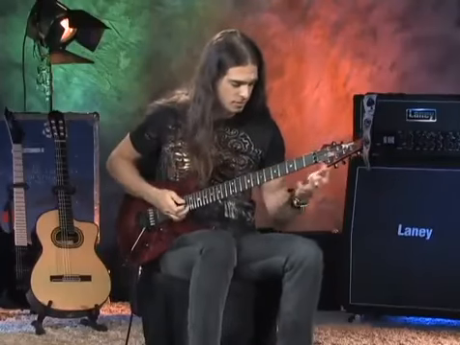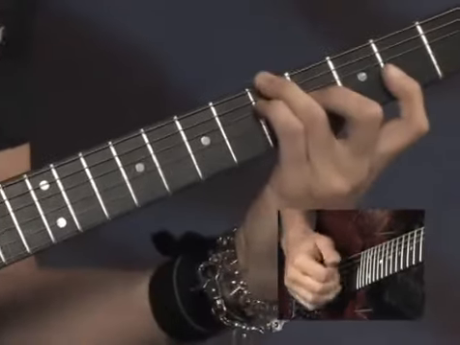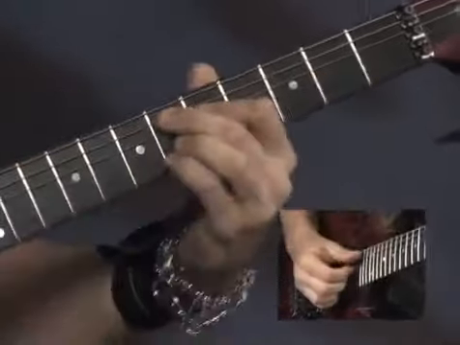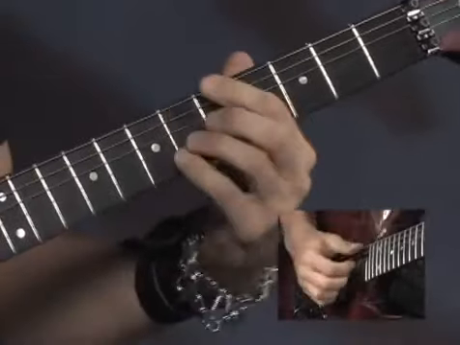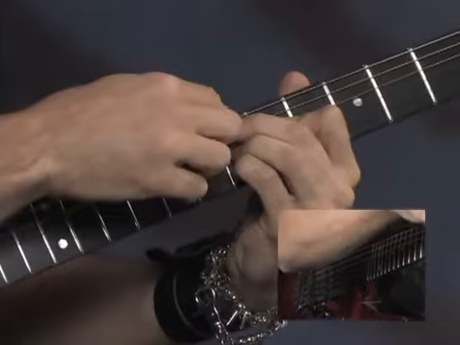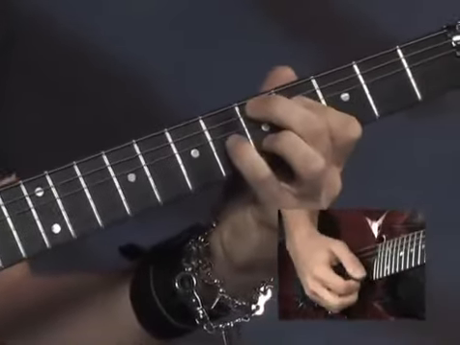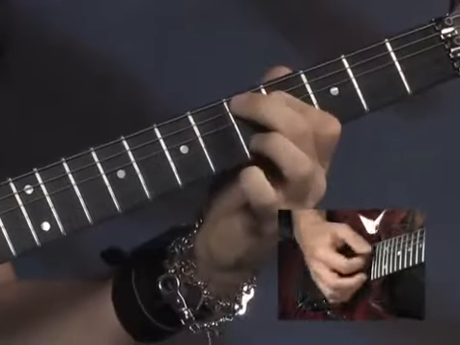Now I'm going to show a little variation for this 2-5-1, very common as well. Instead of the 5, we use this substitution. The E flat dominant chord, G major 7.